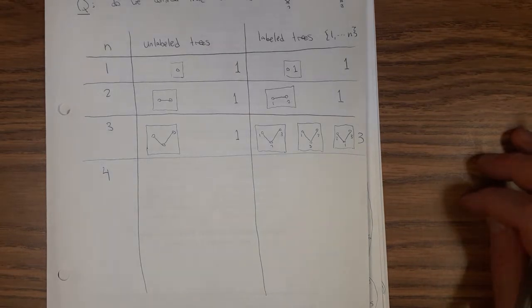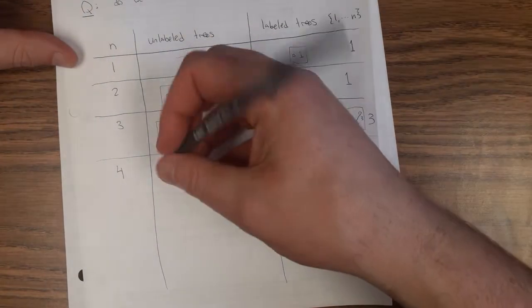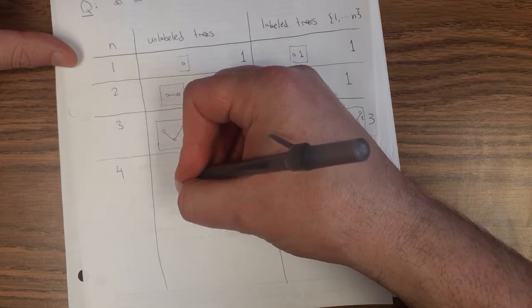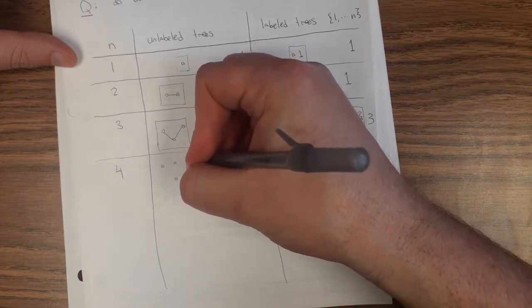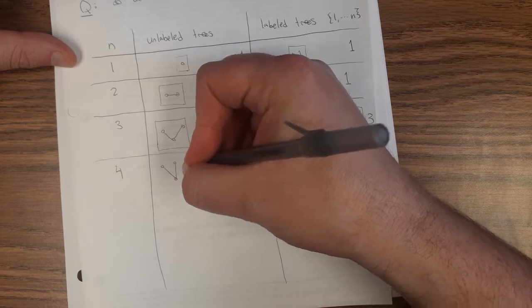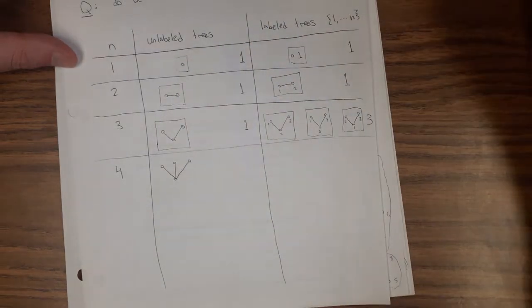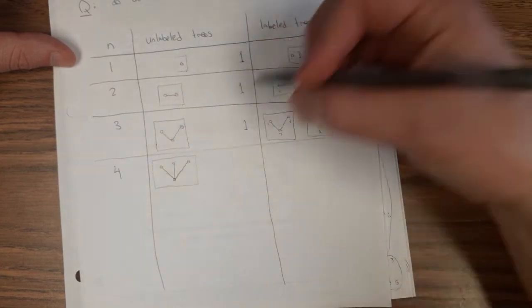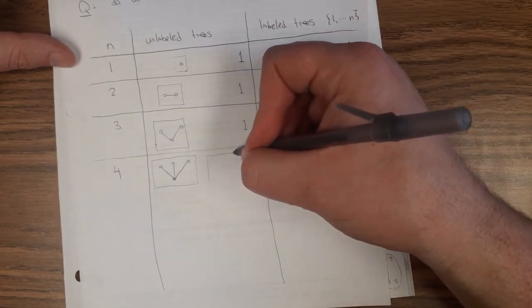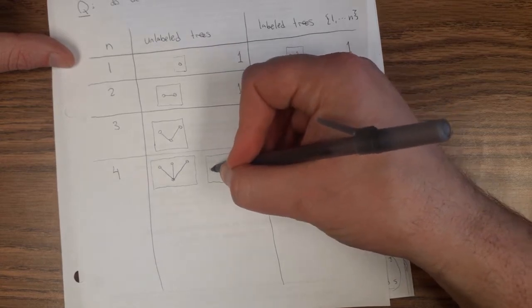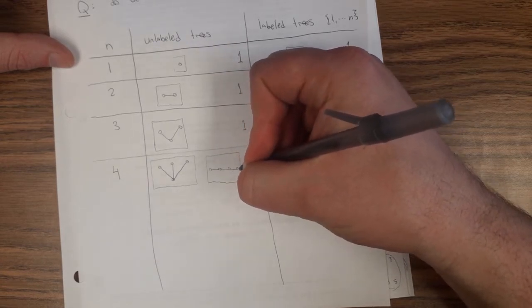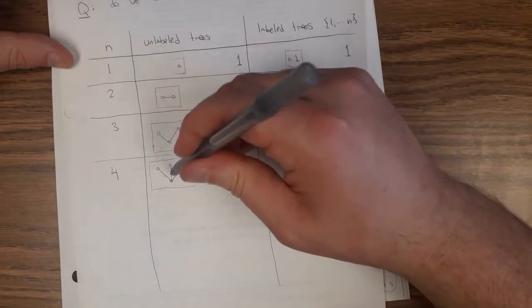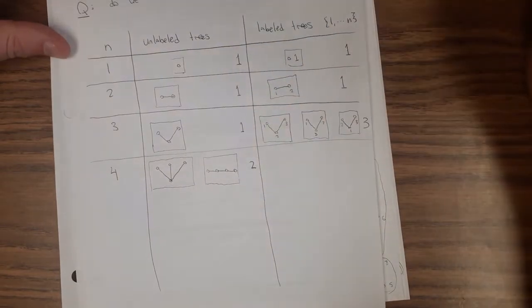So let's not go too far, but I do want to do n equals 4. For n equals 4, I could have, here's a possible tree. Here's another one. There are essentially only 2 unlabeled trees with 4 vertices.